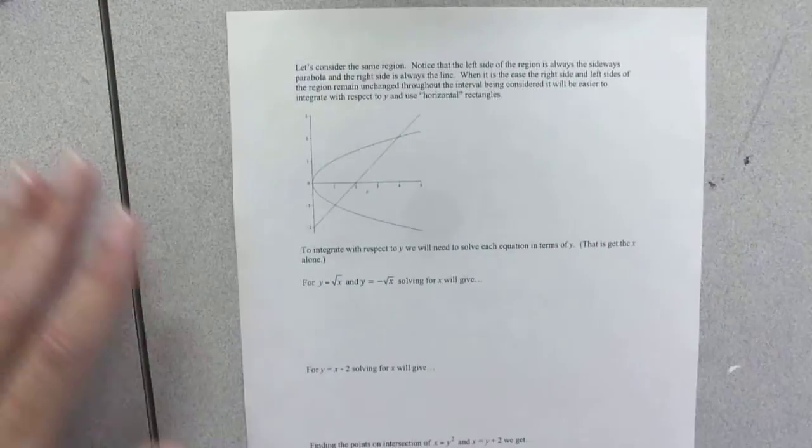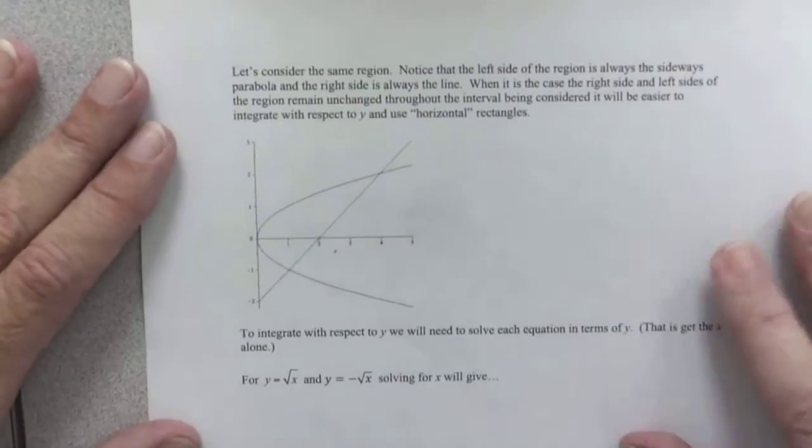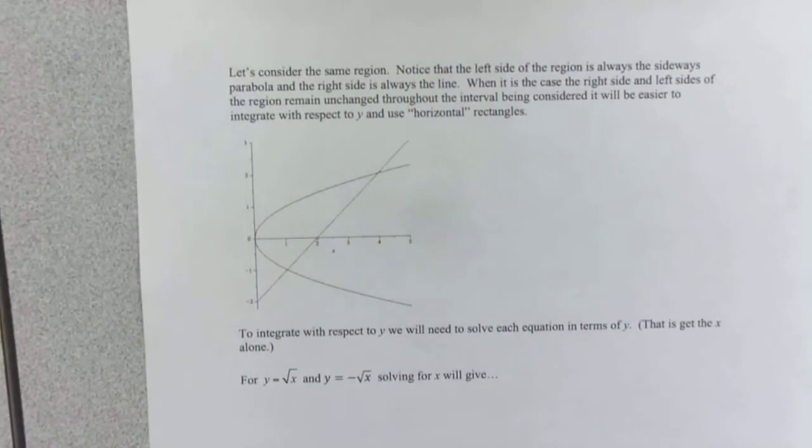So let's think about the same problem, but in a different way this time. Let's zoom in a little bit and consider the same region. Notice the left side of the region is always the sideways parabola, and the right side is always the line. When the right and left sides of the region remain unchanged throughout the interval being considered, it will be easier to integrate with respect to y and use horizontal rectangles.